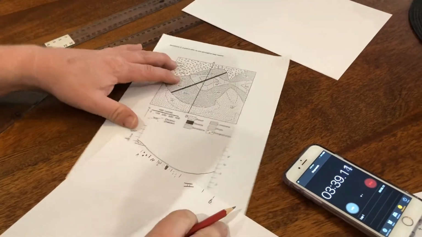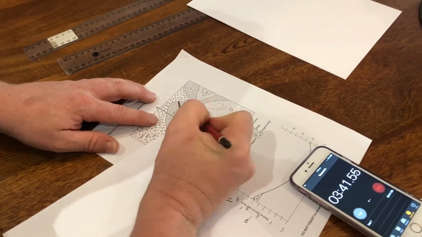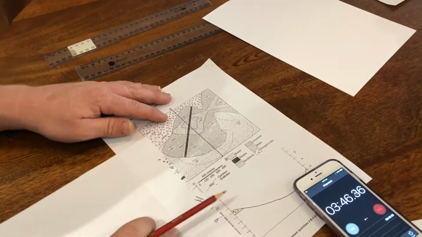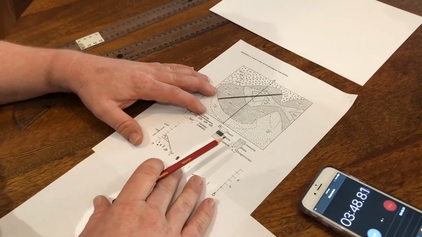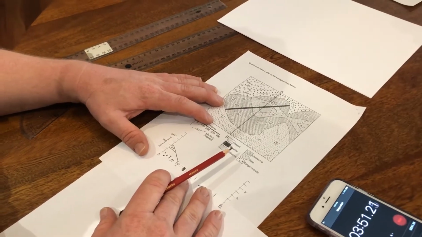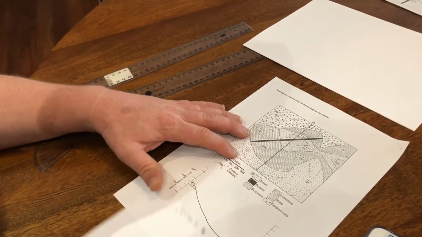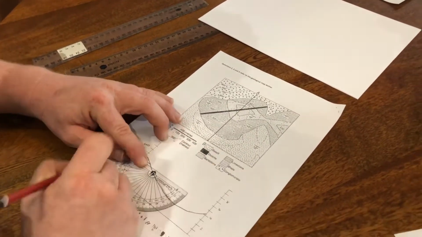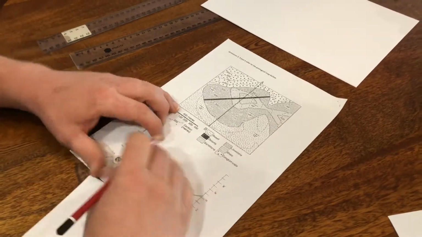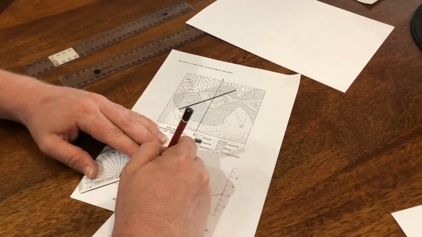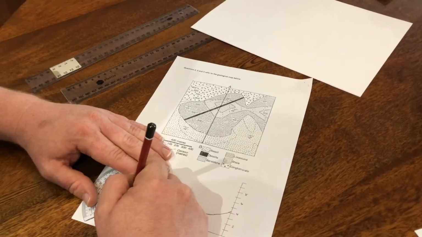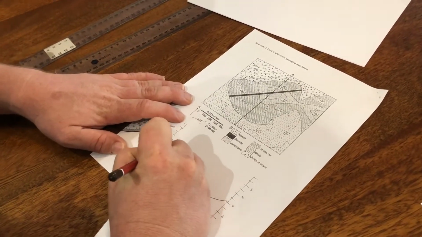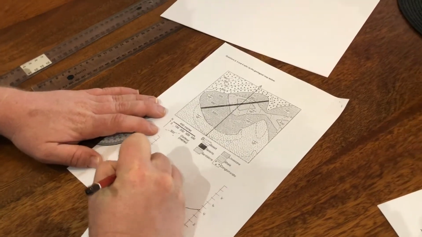Okay, so if we look here, we can see that the limestone is on a 45-degree angle, and so is the shale. So we're going to draw the limestone in at a 45-degree angle. So the limestone ends here. We'll find a point, find 45 degrees, and we'll draw it in. Do our little ladders for a limestone.